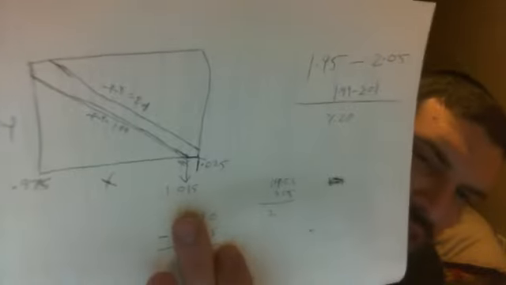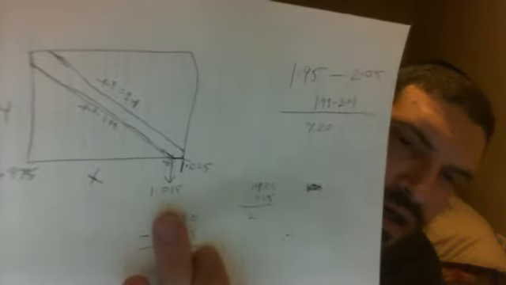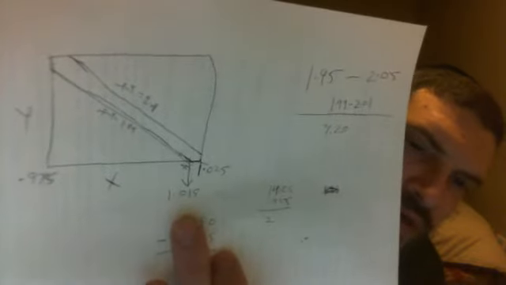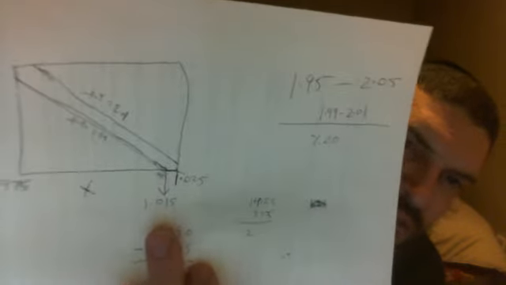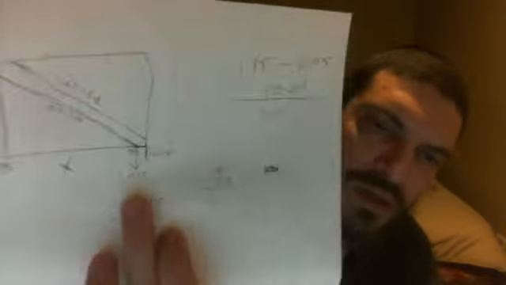Showing it here. This is the point where that line touches the x-axis, at 1.015. Why? Because if Y is 0.975 and X is 1.015, it adds up to X plus Y equal to 1.99. So in other words, this triangle goes from 0.975 to 1.015. How much is that? We just do simple math.